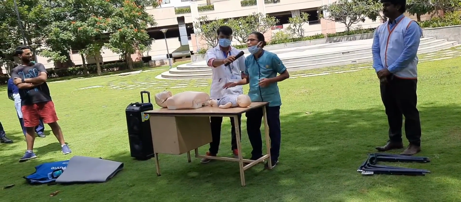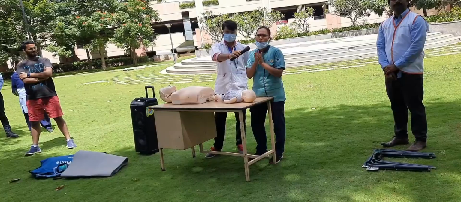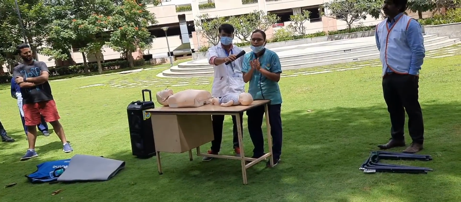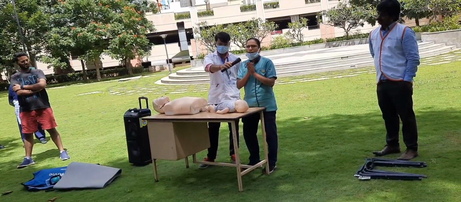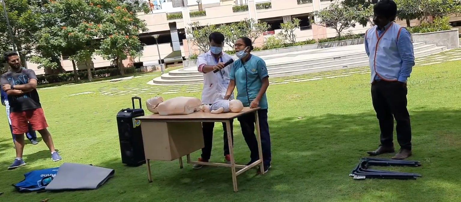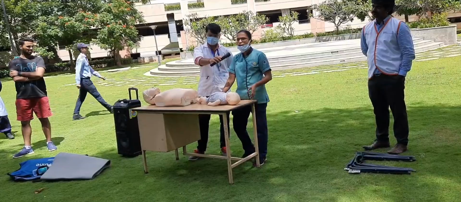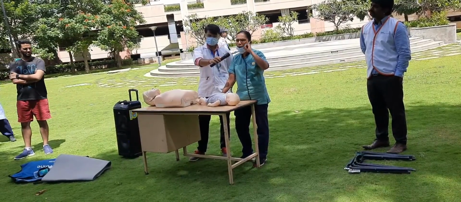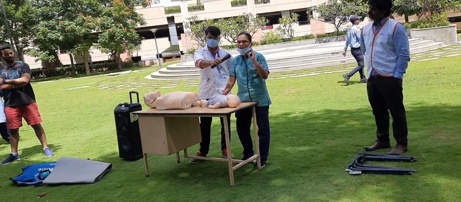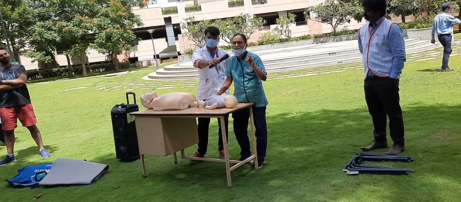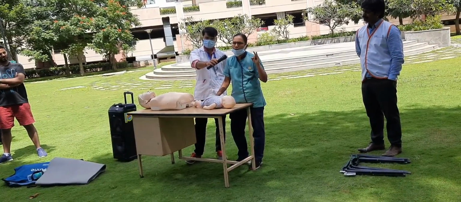For a newborn baby, less than 1 year, we can check the pulse at the femoral. So for the central pulse, newborn is femoral. For children less than 3 years, we check the brachial pulse.